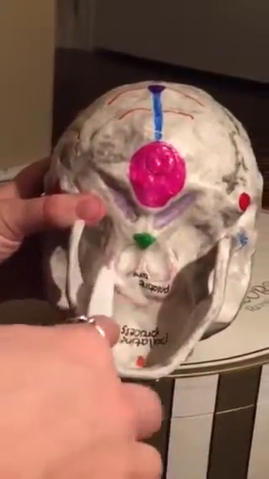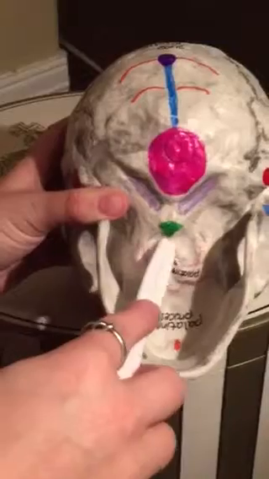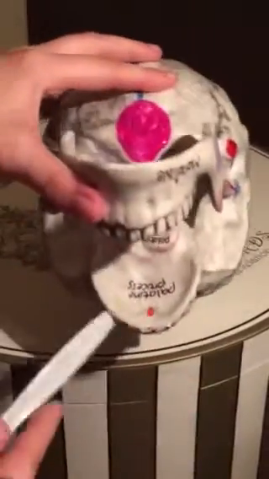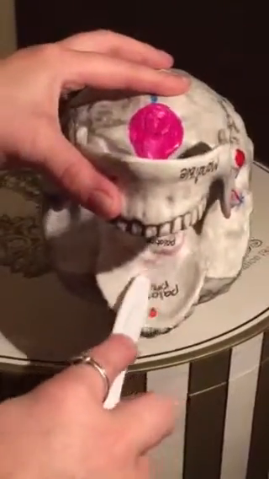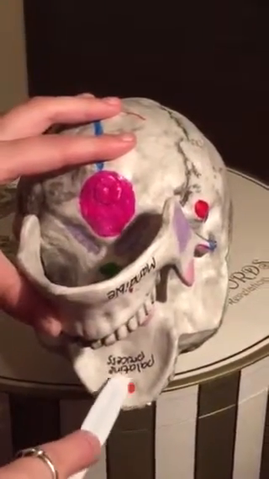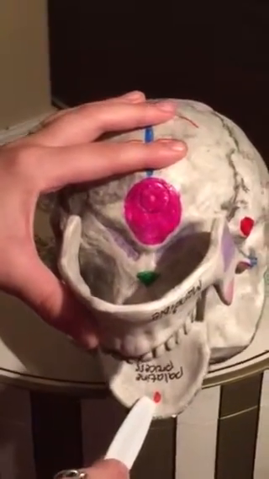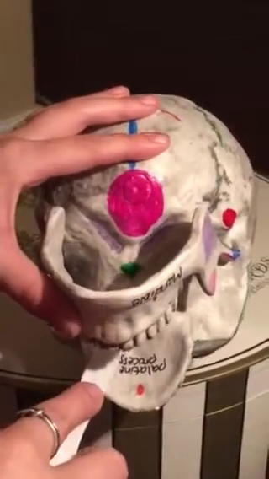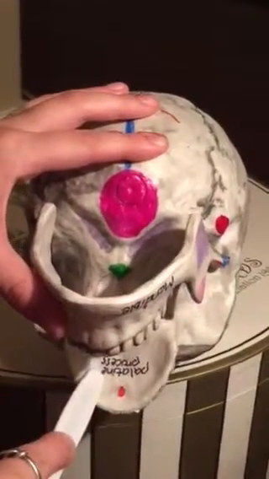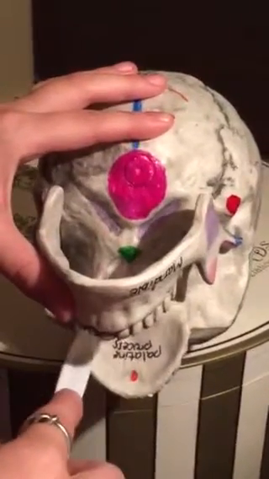So now onto the mouth. Right here we have the palatine bone. Below the palatine bone, if we open his jaw, you have the palatine process. And then you have this teeny tiny little hole here, which is the incisive fossa. The palatine bone and palatine process make up the hard palate. You will not see the soft palate because it is not made of bone.